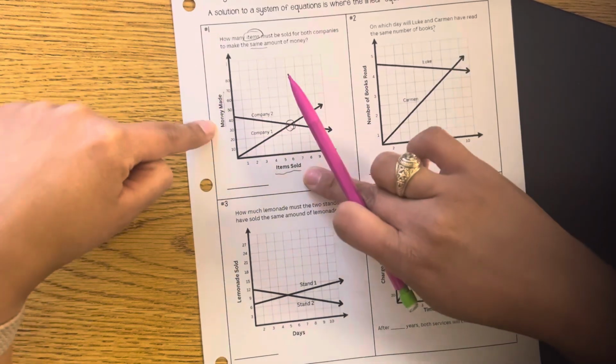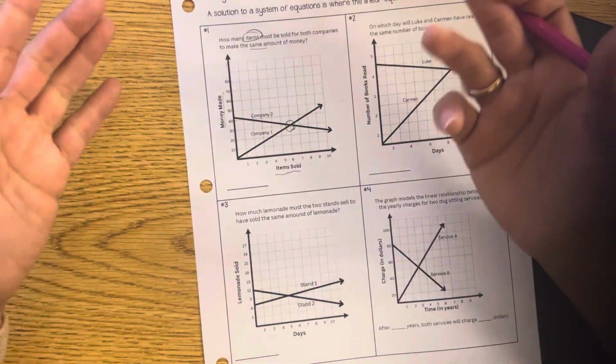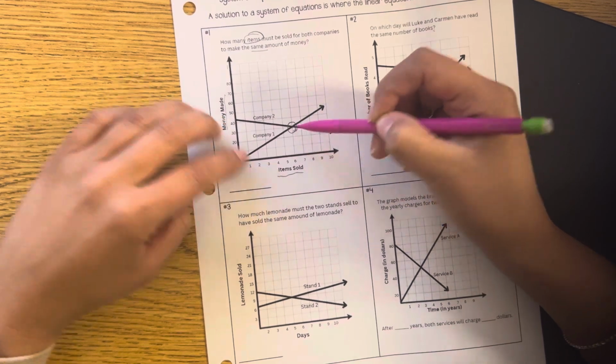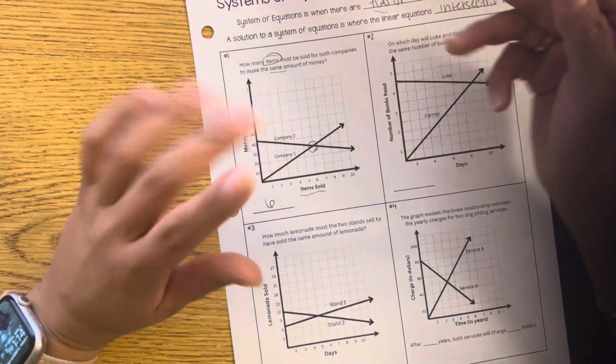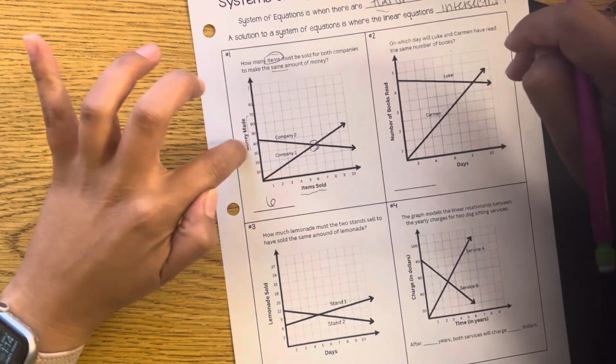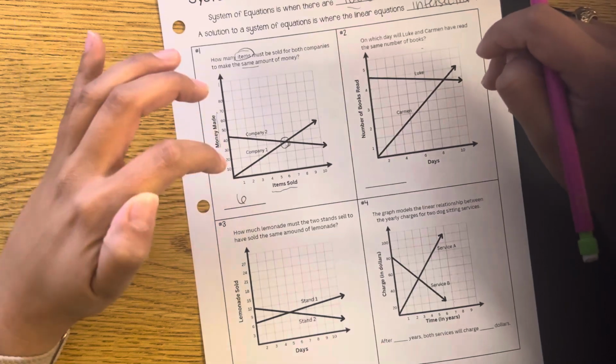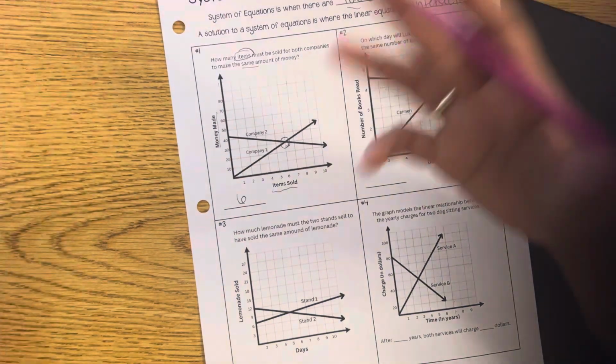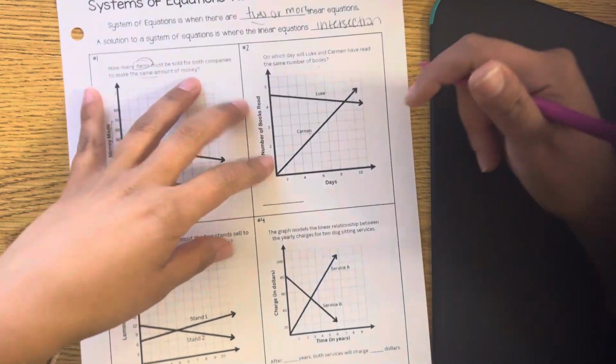So if I look at my graph, is items the X or the Y? Well, in this case, items is the X. So how many items are sold where they're the same? Your answer is 6. That's it. I don't want how much they made from 6 items. Now, if it said how much money was made at the same amount, then it would be 30, but that's not my answer.